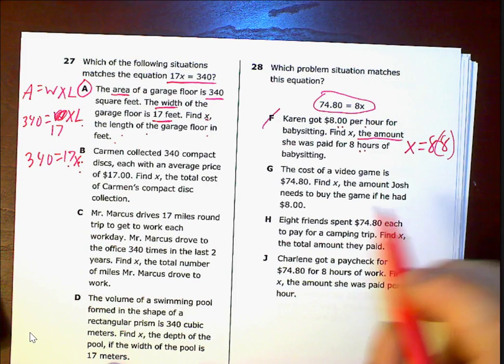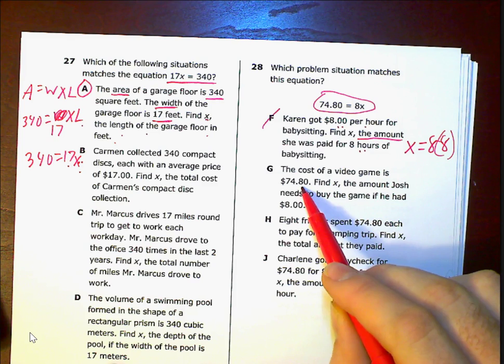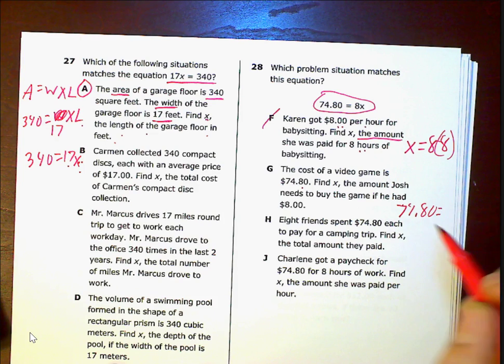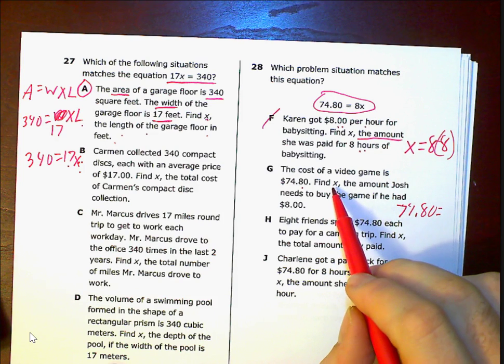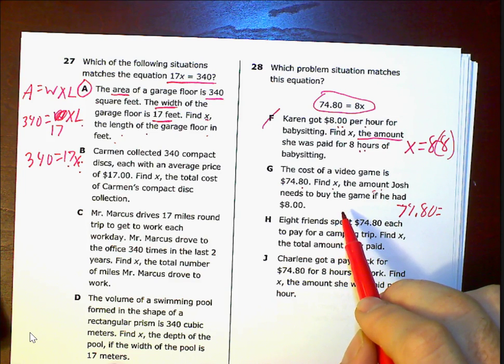Let's look at G. The cost of a video game is $74.80. So I can go and write that by itself because I know that's a total. Find X, the amount Josh needs to buy the game if he had $8.